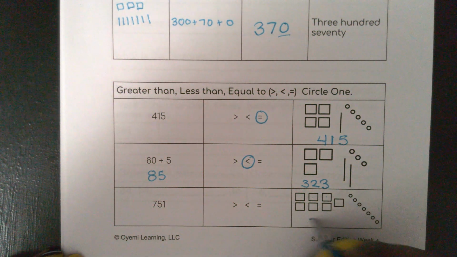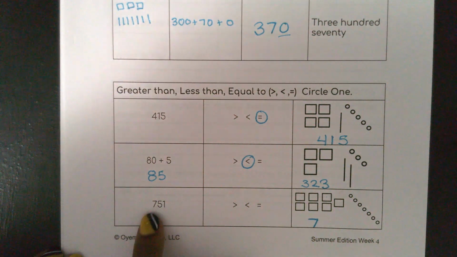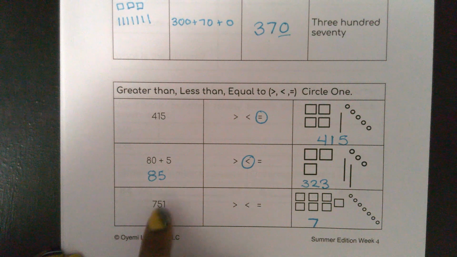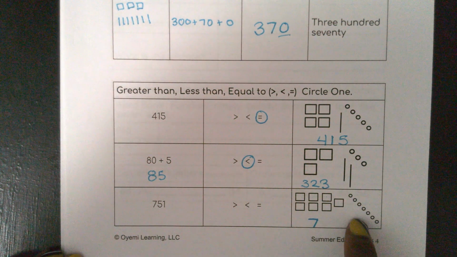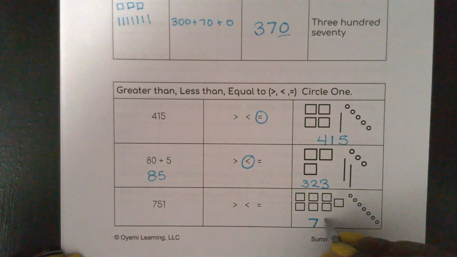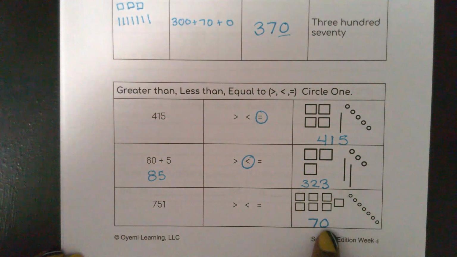So this is 700, just like this starts with 700. Now this number has 5 tens. When I look over here, I see that there aren't any tens. So I have to put 0 here to represent that there are no tens, 0 tens.